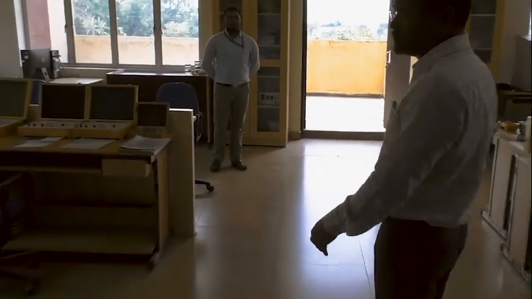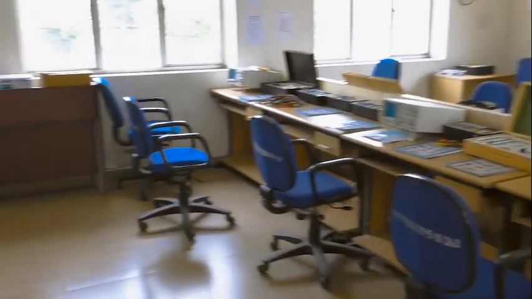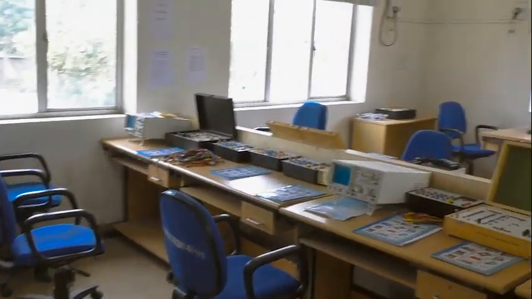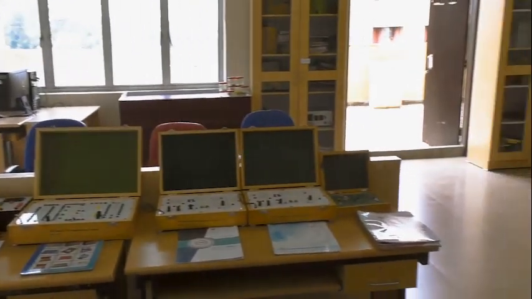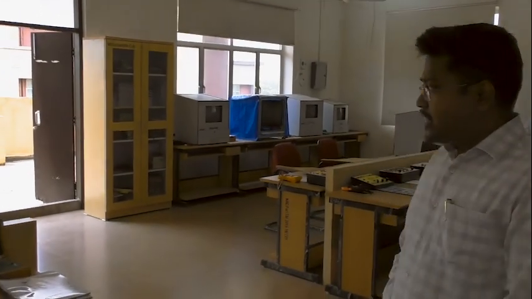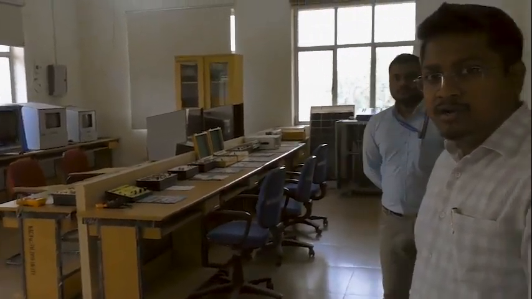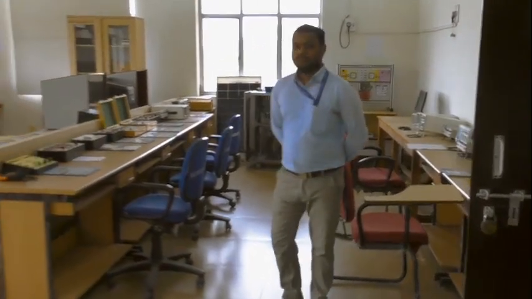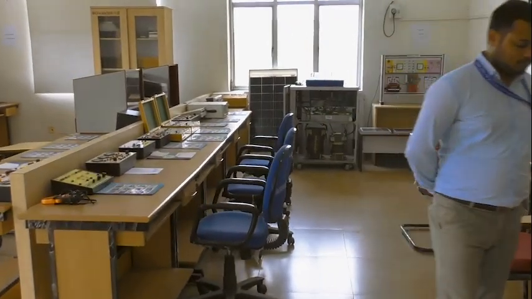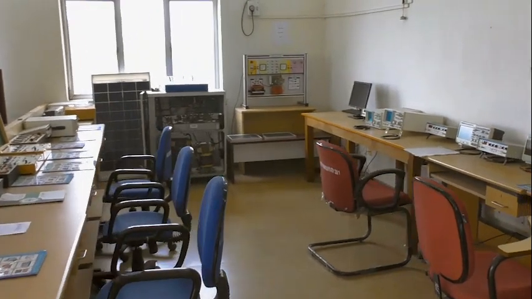This is basic electronics lab that we are heading into. So all the training kits related to basic electronics, linear integrated circuit are available here. In addition to that, we have a capacity of undertaking training in solar power as well as UPS repair facilities also in this lab.